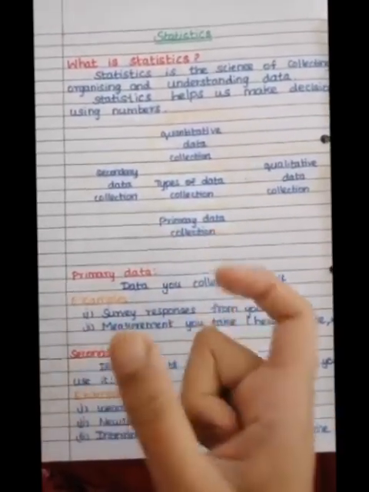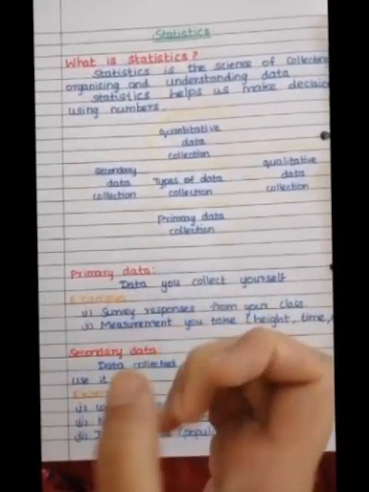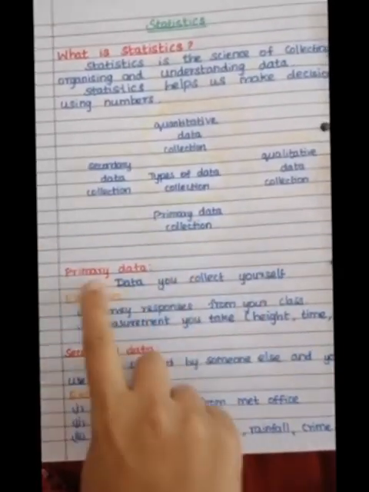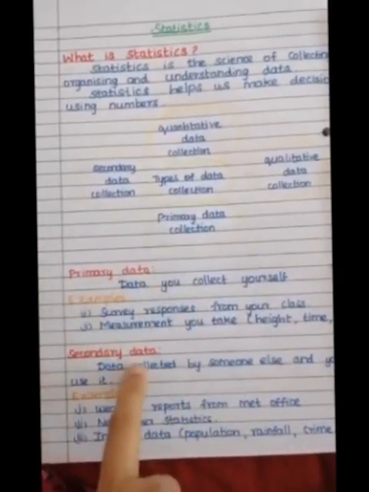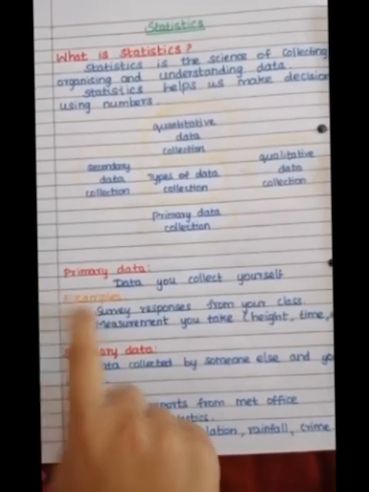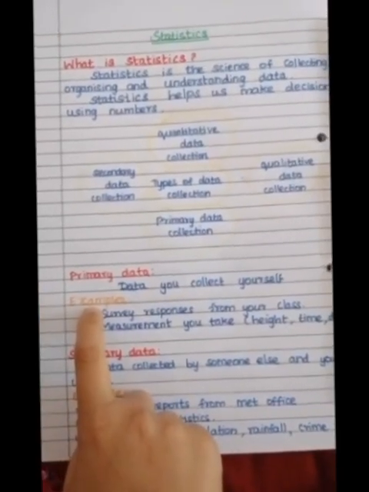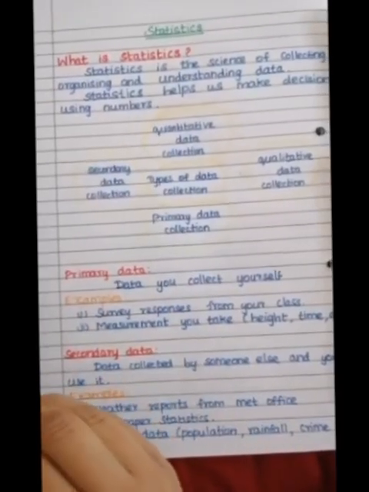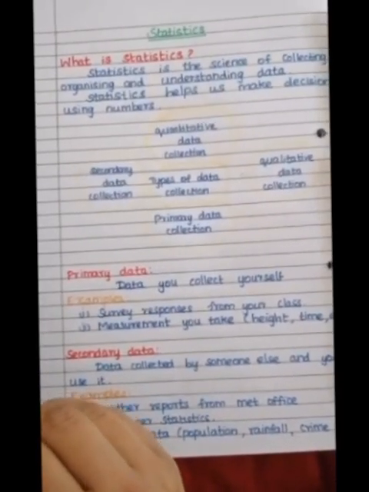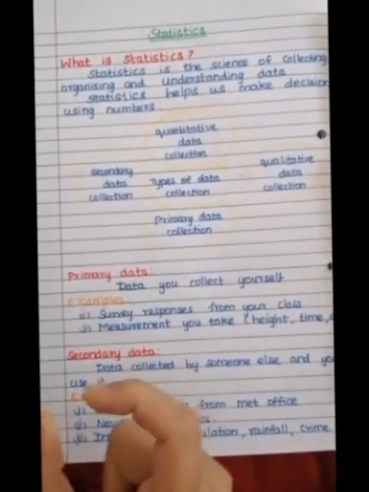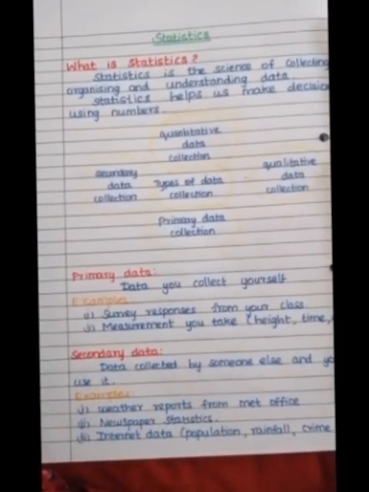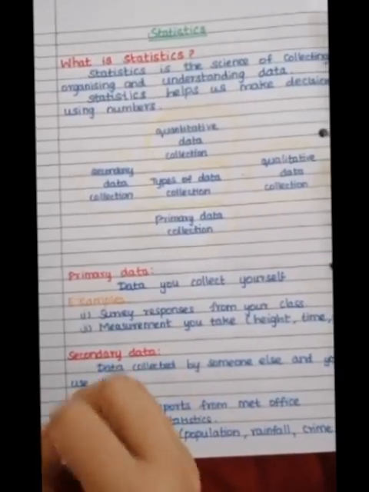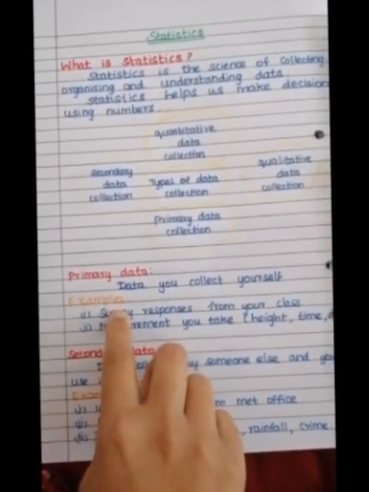What is meant by data? Data means a collection of information. Data has two types, primary data and secondary data. What is meant by primary data? When the government has taken information from every person in a city for a population count, that is called primary data. The government is directly taking the information from the people, so it is called primary data.